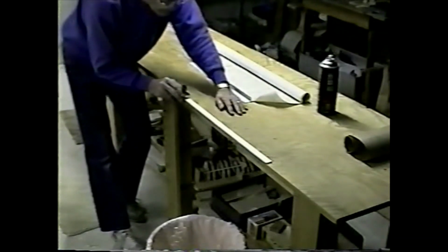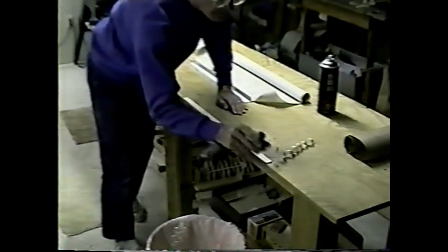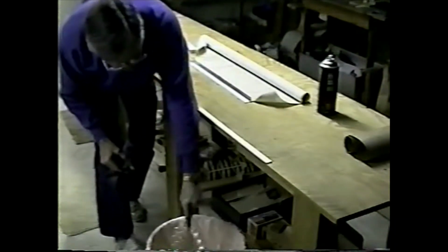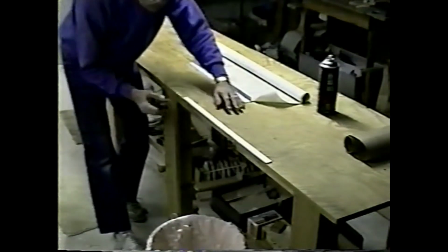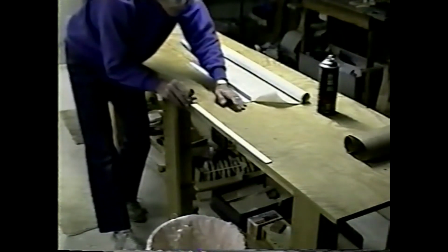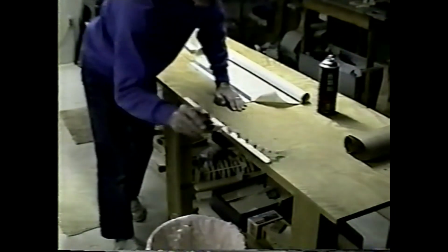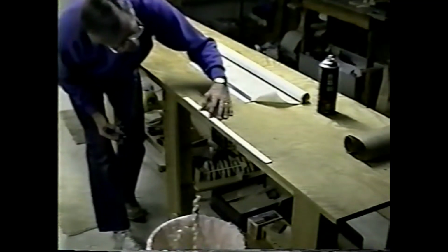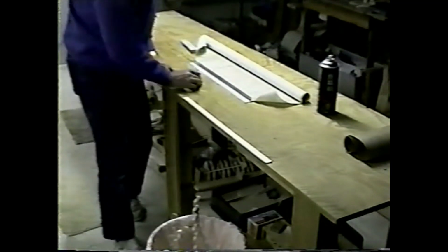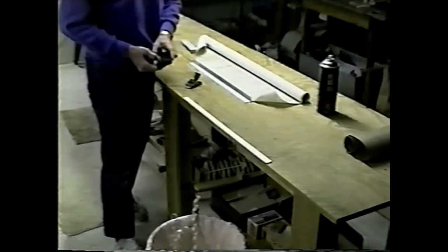Always try to leave about a 1/16 of an inch thickness at the extreme trailing edge. Another thing about doing it this way is you put a little static charge on the curlicues, and they want to stick to everything. So I'll go ahead and finish it up, and then we'll be ready to use that piece.